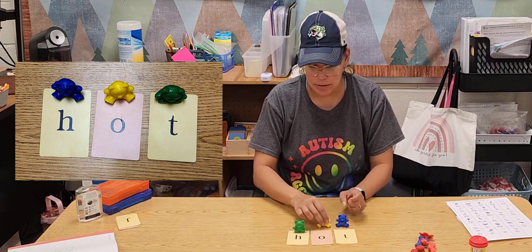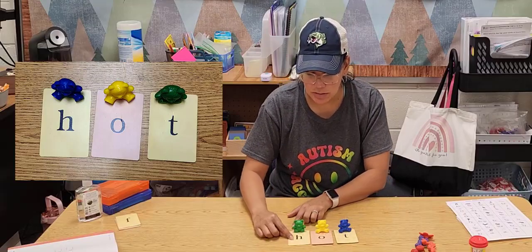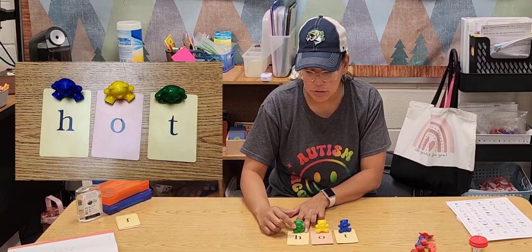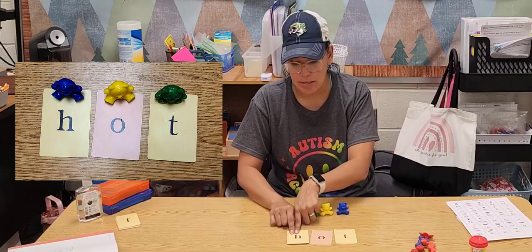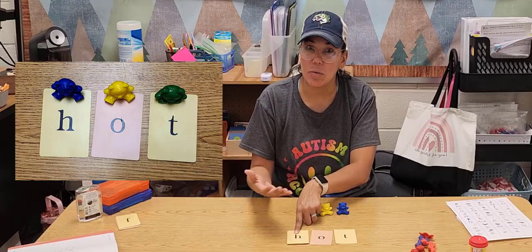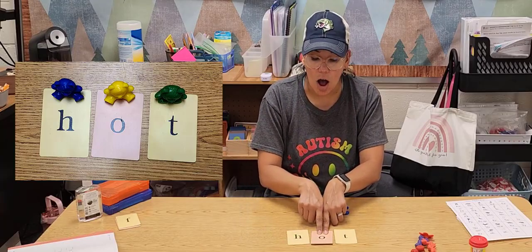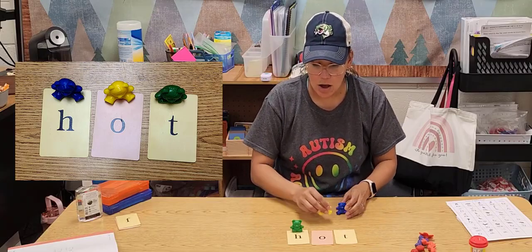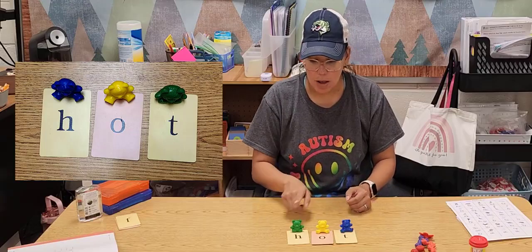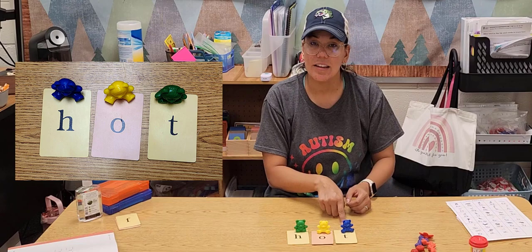So you would line up the little multisensory toy with the letter, and the child would say the letter sound. Before I even start this, I might ask the students, what's that letter's name? And they would say H. And then I would say, well, what sound, what phoneme does it make? And they would say O, A, T. Okay, so we know A, T, A, T, A, T, hot.